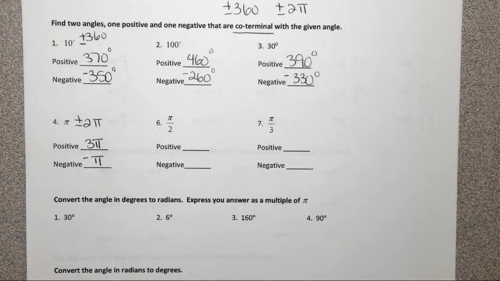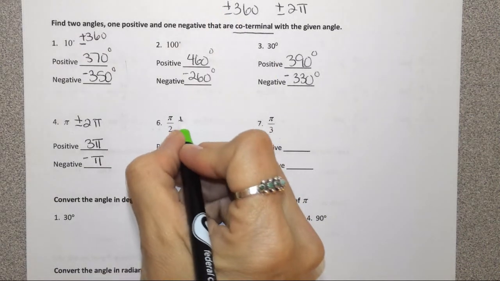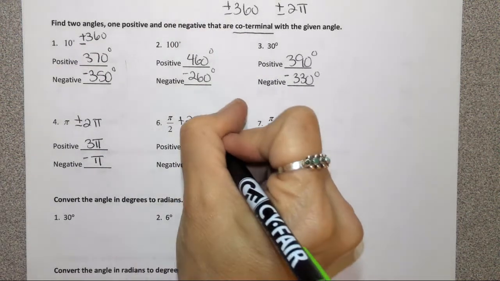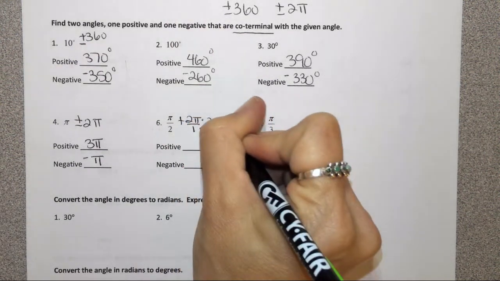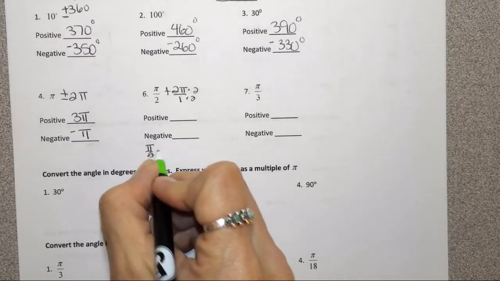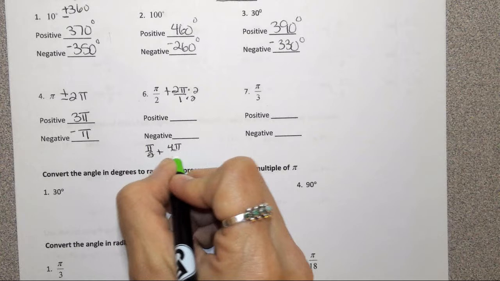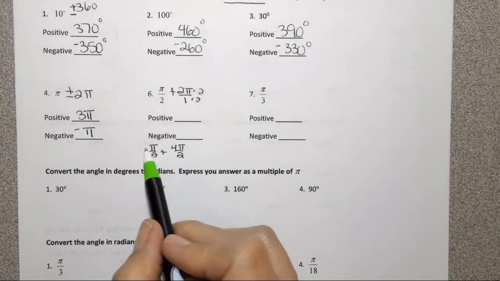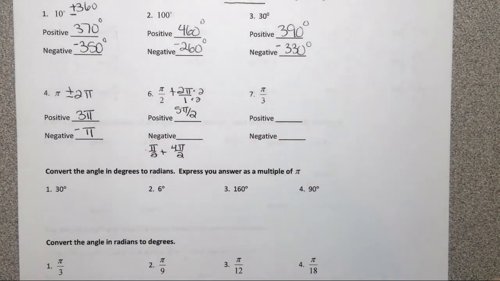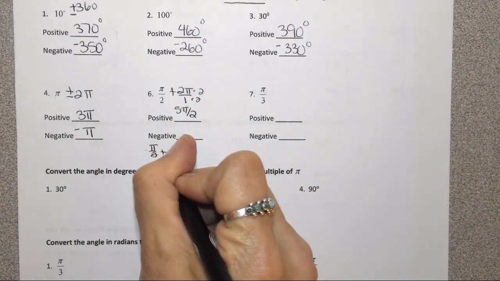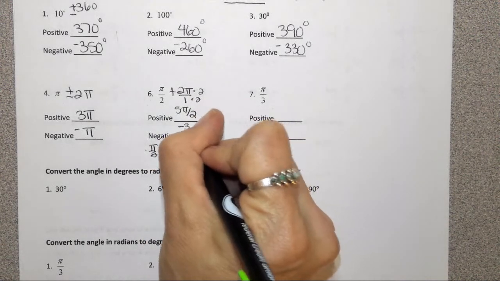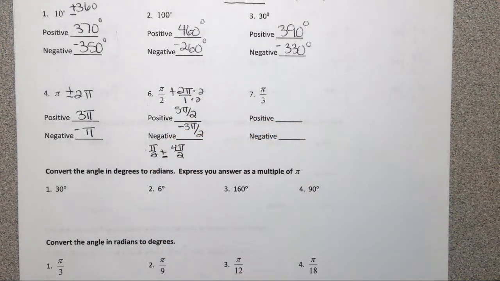Okay, so when you add 2 pi to this one, you have to remember to put it over 1, and then we have to get a common denominator of 2. So we end up having pi over 2 plus 4 pi over 2. And when you add fractions, just add the tops. So I get 5 pi over 2. And then we're going to work smarter, not harder. We're going to do the exact same problem, but now I'm going to subtract. 1 pi take away 4 is negative 3 pi over 2.